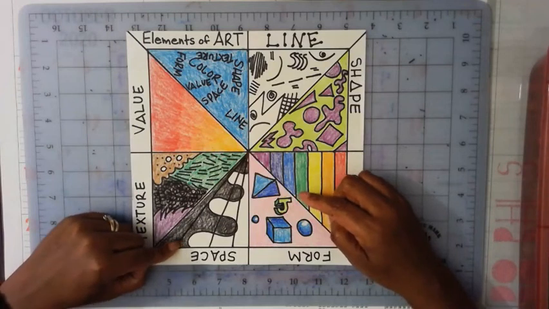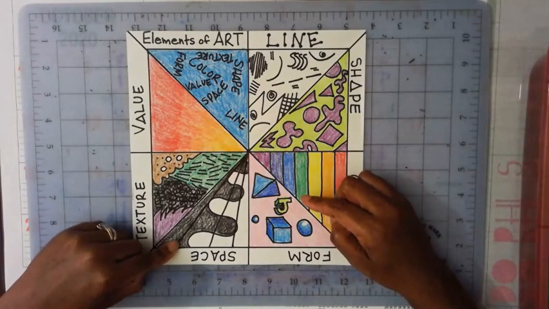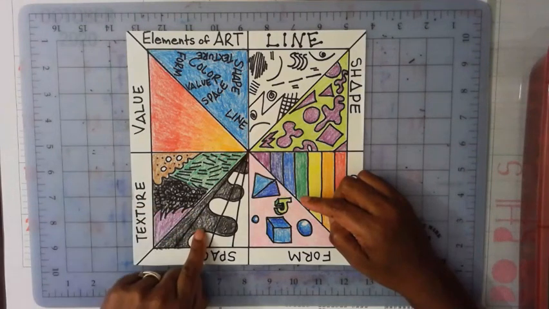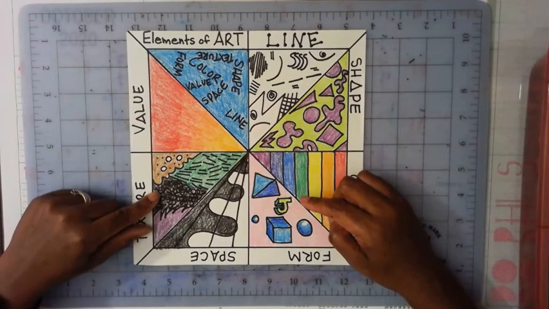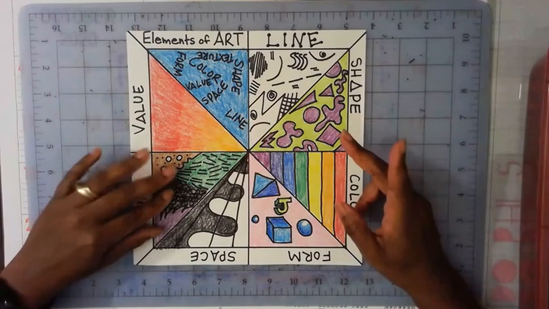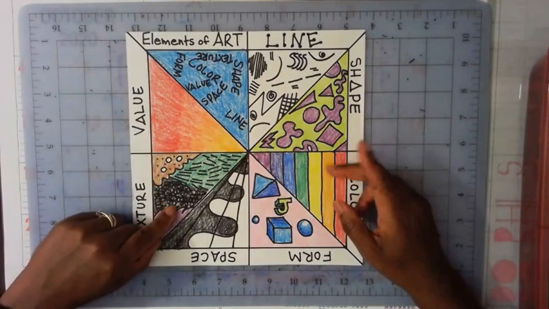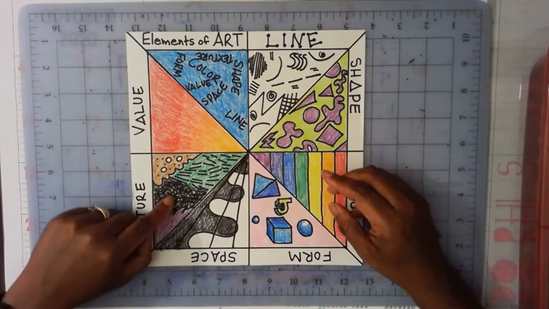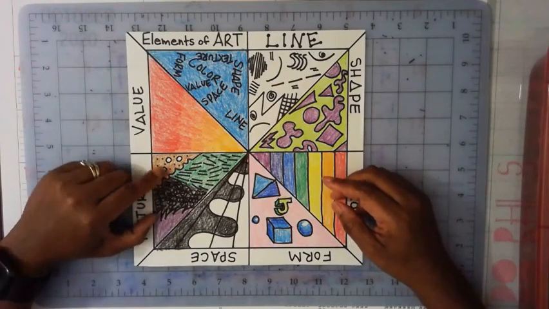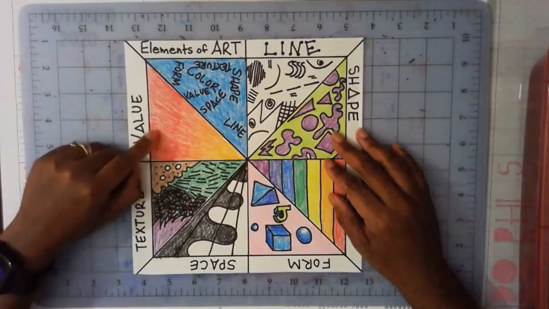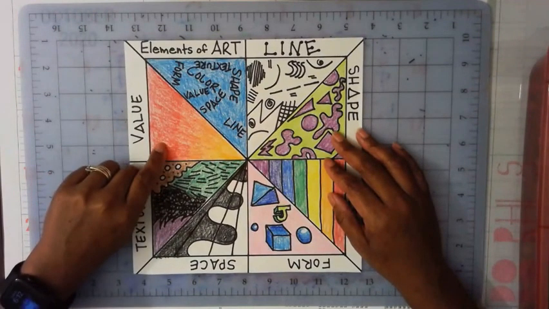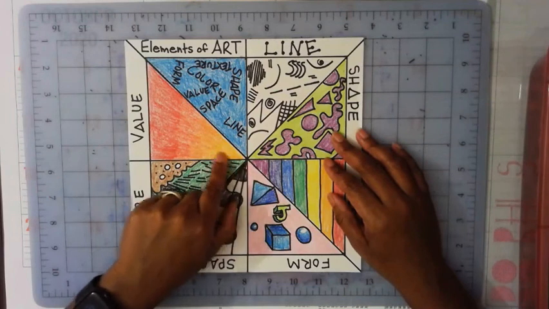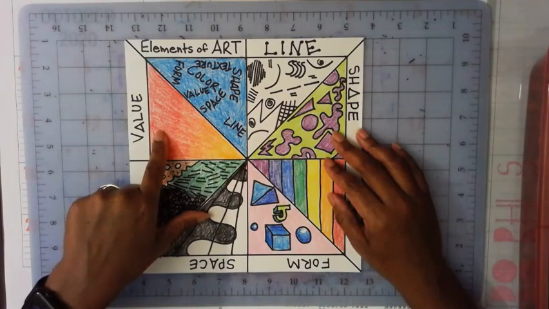Space, remember when we were talking about positive and negative space? So I just created a small design that fit inside of that little triangle. Texture, now this one, you can either cut up paper and create the texture and paste it in the section, or you can create implied texture. And if you remember, implied texture is when something looks like it feels a certain way. So in this example, I actually drew mine out. Value is the lightness and darkness of a color. So notice how I started out with orange and it got darker and it turned to red.